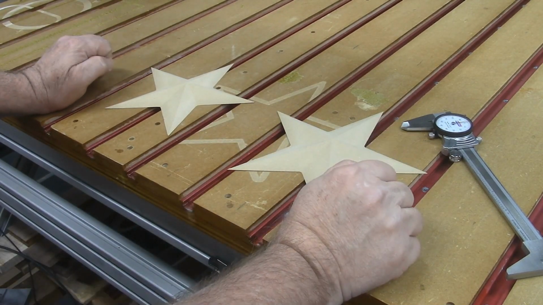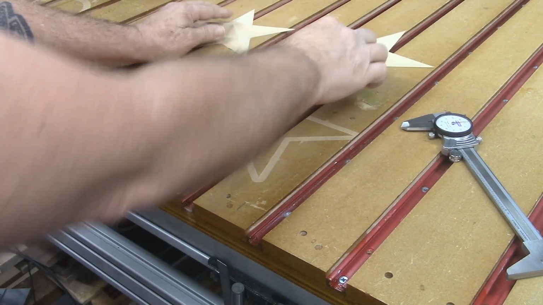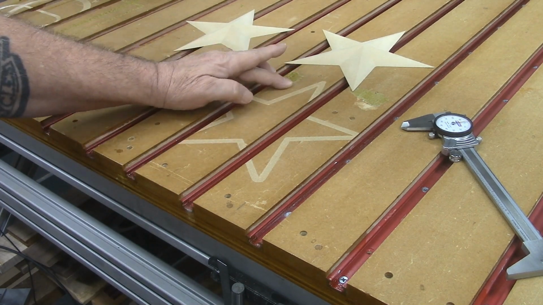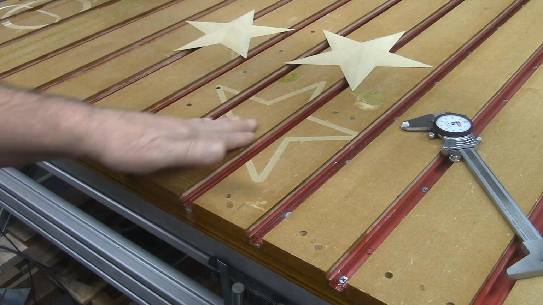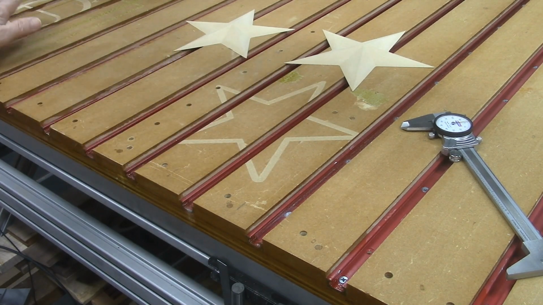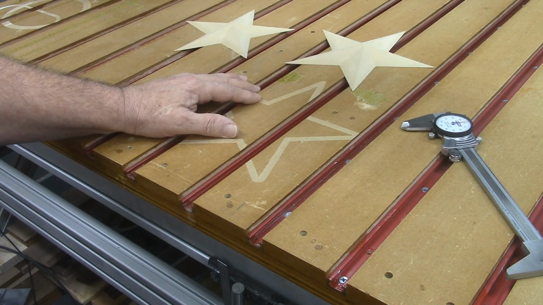Now let's address the elephant in the room first. What happened here? Why did the bit cut deeper over here when I had it set to the machine bed than it did over here where I had it set to the material surface?